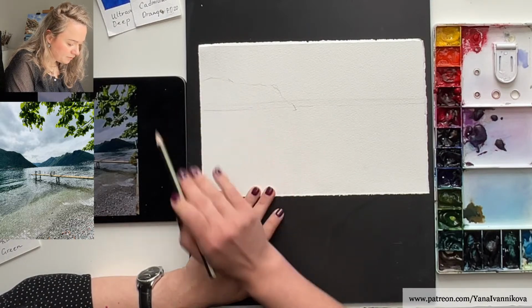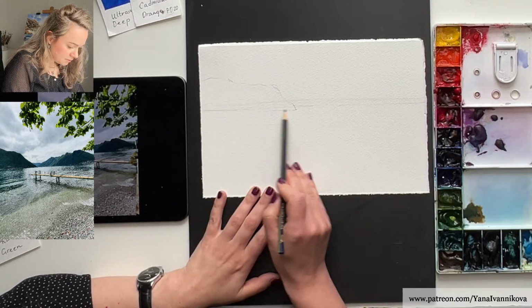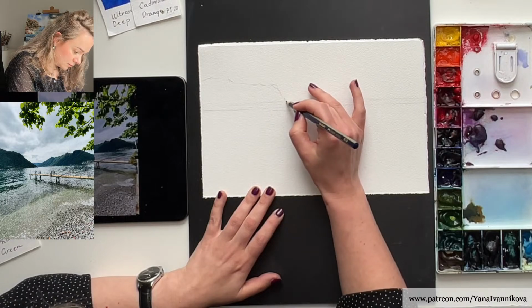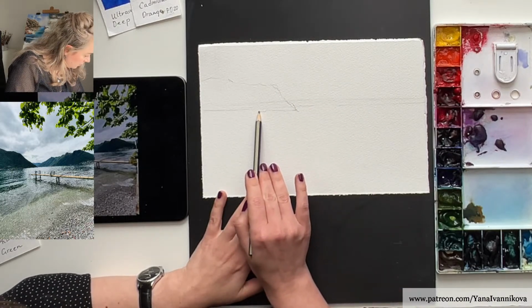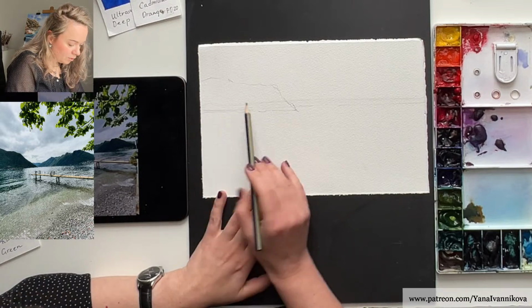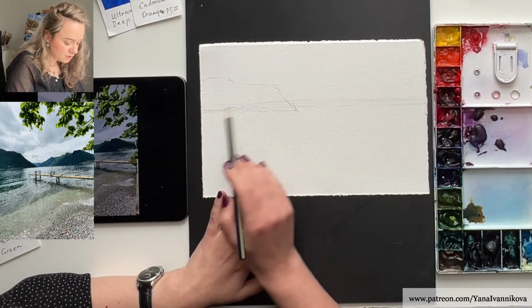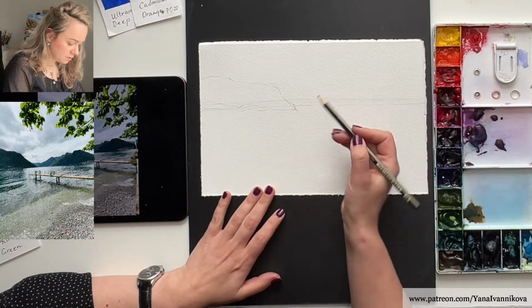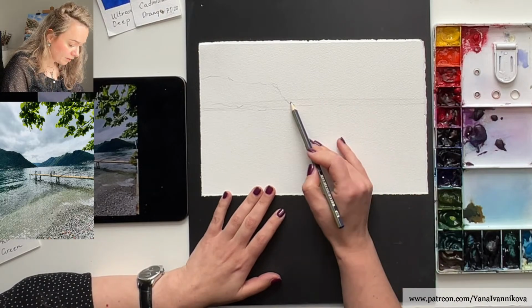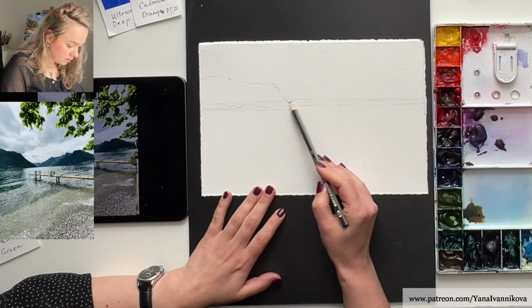Just make it a bit different. Not the same. You can mark the places for the towns or just leave it and just remember about that when I'm also making that one.